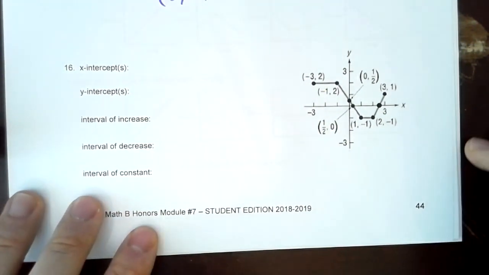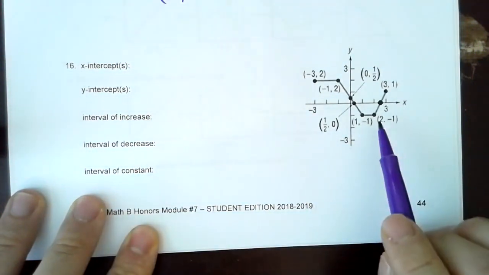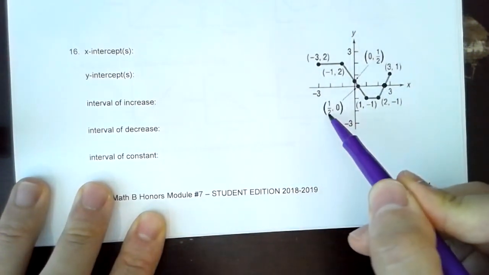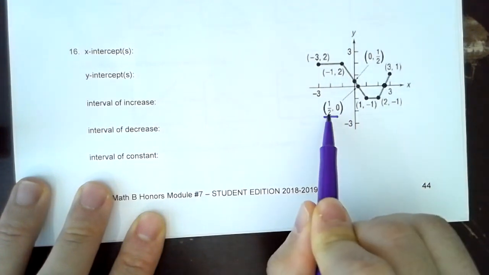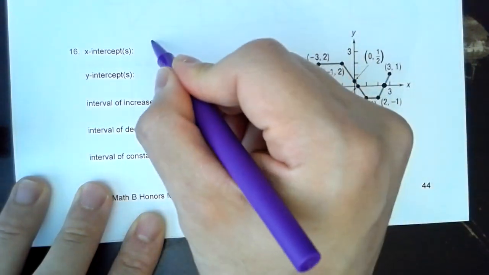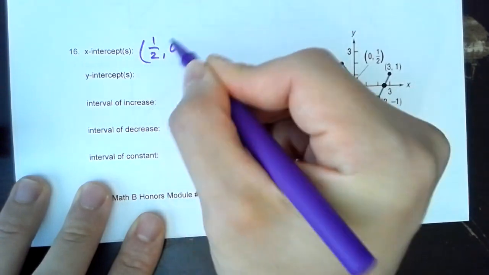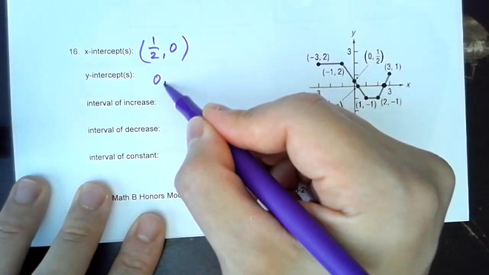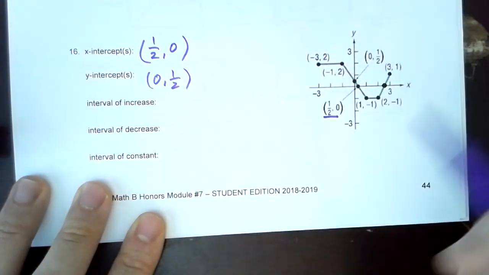Okay. So let's go over number 16. Let's locate the x-intercept. Now the x-intercept is already stated. It's given right here. Notice how the x value is given and the y value is 0. So that has to be the x-intercept. The y-intercept is also given right there. So it's kind of nice. It's luxurious that they already wrote it for us.